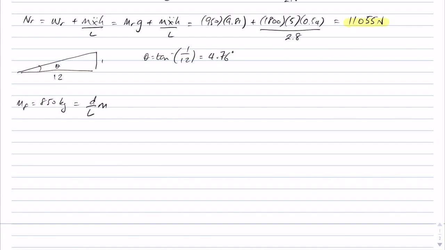So D equals MF L divided by M, which is 850 divided by 1800 times 2.8. So that comes out to be 1.322 meters.